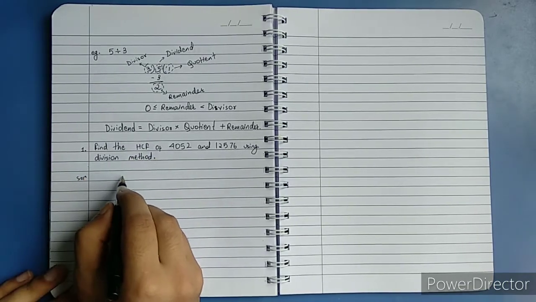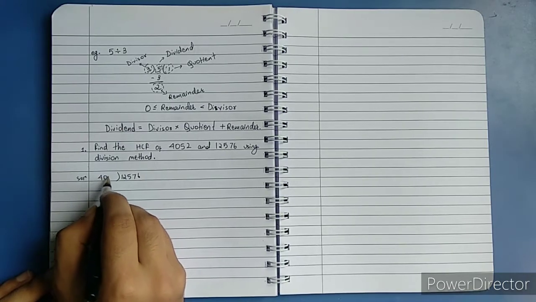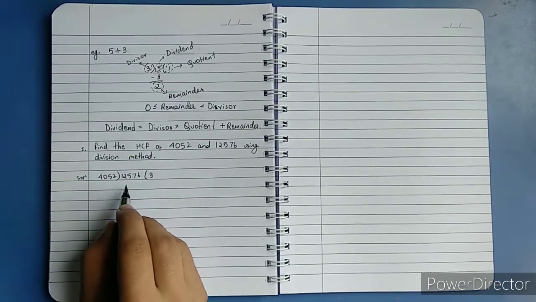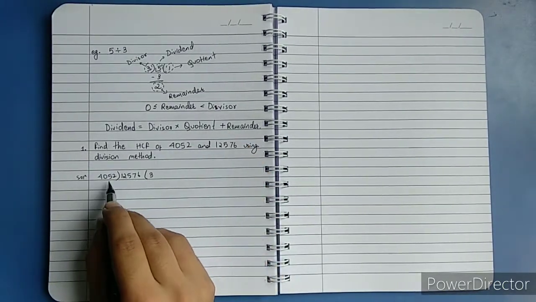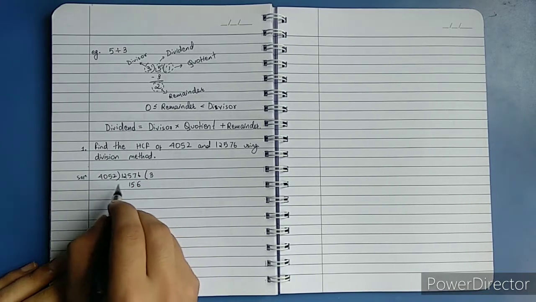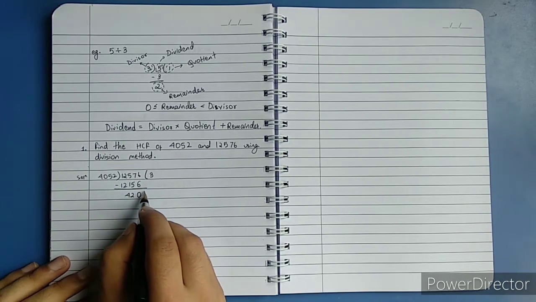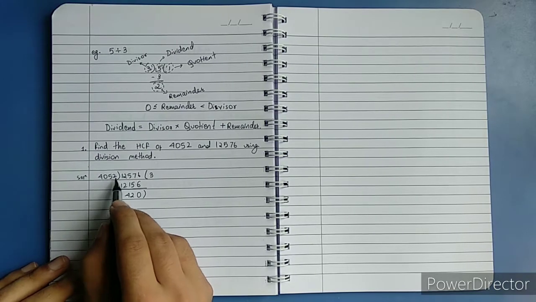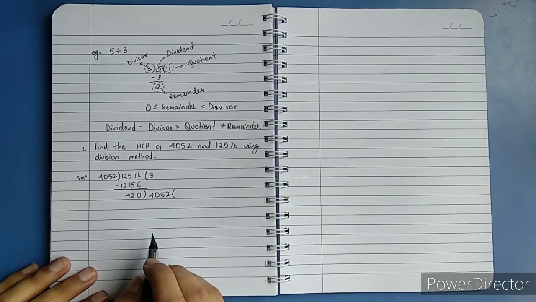Solution: we take the bigger number as the dividend, 12576, and we divide by the smaller number, 4052. We multiply with such a number that on subtracting, the remainder that we get should be less than the divisor. The remainder should always be less than the divisor. So when we multiply by 3, 3 times 6, 5 3s are 15, 4 3s are 12. Now this remainder that we get becomes the divisor and the previous divisor becomes the dividend. This is the step that we follow while finding HCF using the division method.